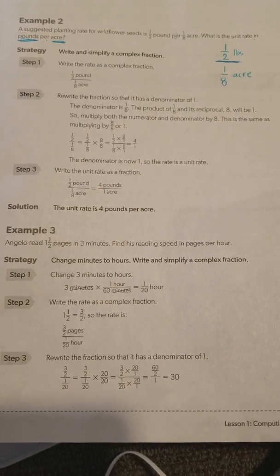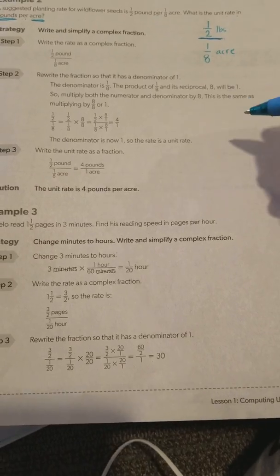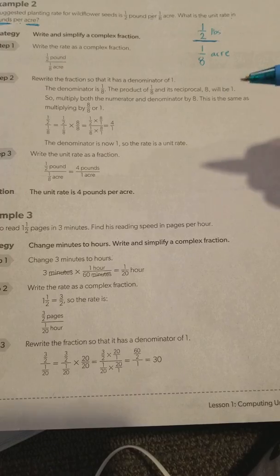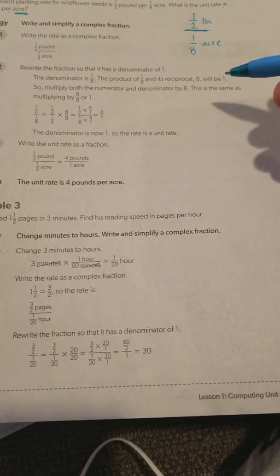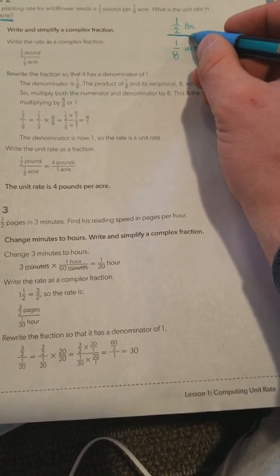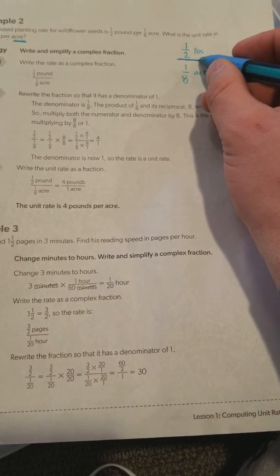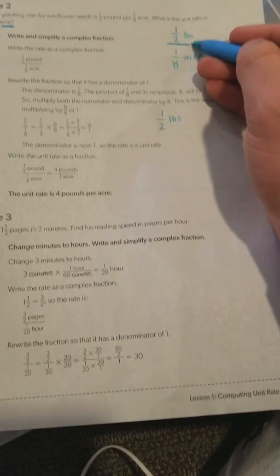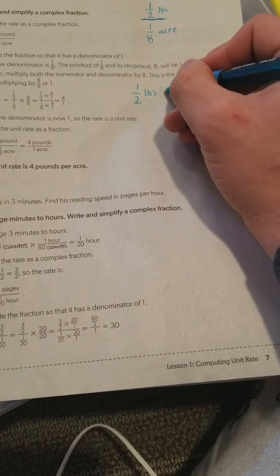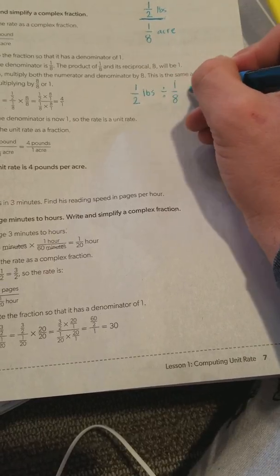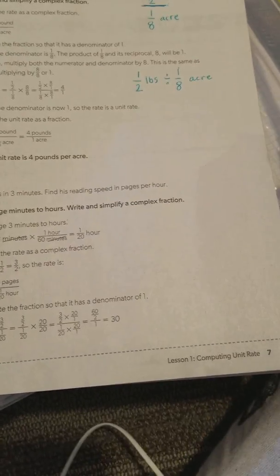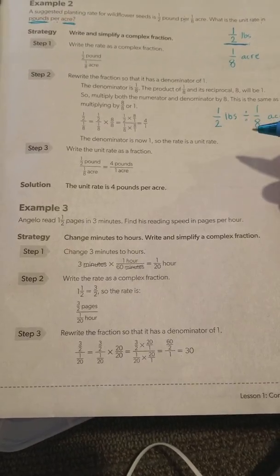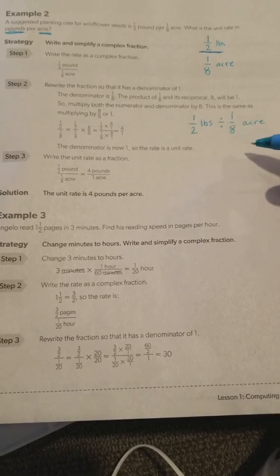Step 2 says rewrite the fraction so it has a denominator of 1. Well, you could follow this step, but the way we have learned in class and the way that I think might be easier for all the students to know is that since we have a fraction bar here that tells us to divide. So 1/2 pound divided by 1/8 acre. Step 3 would say write the unit rate as a fraction. Well, we're still on step 2.